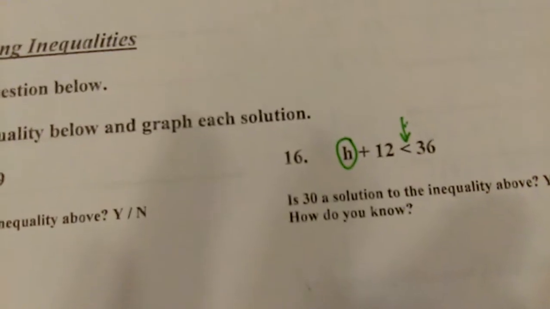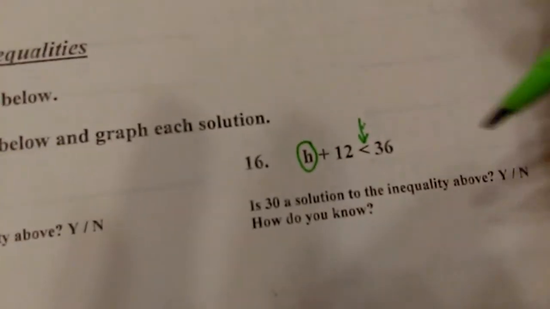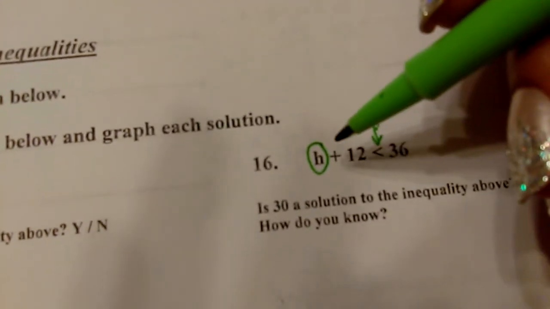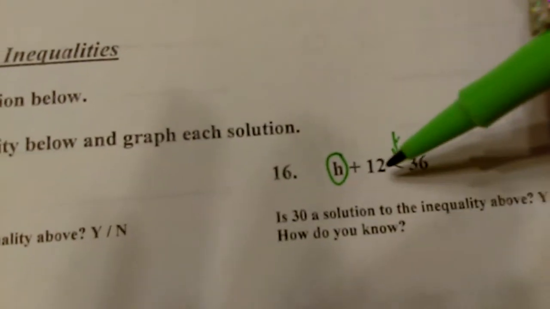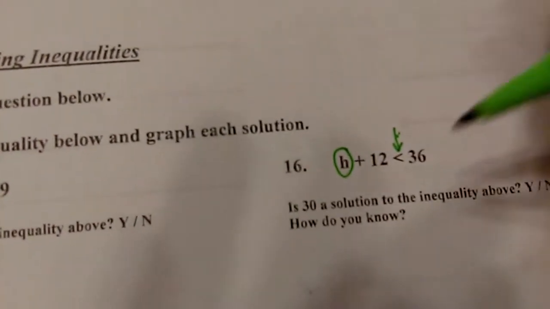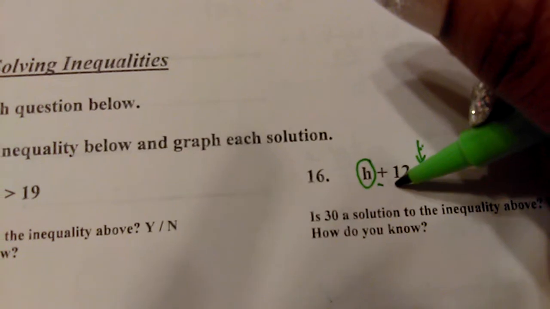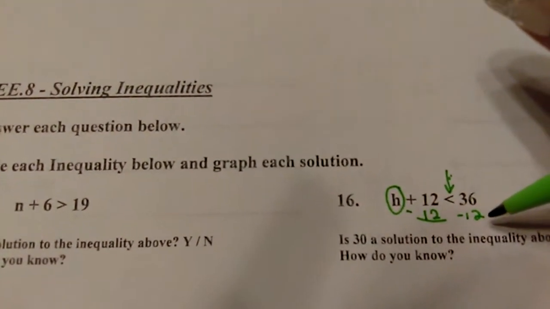So I have h plus 12 is less than 36, and I want to isolate that h. So I have to say, what is going on with that? Well, 12 is being added to it. See there, plus 12. So now I'm going to subtract 12 on both sides. It's not a lot of space there, so I'm going to move over to the side.